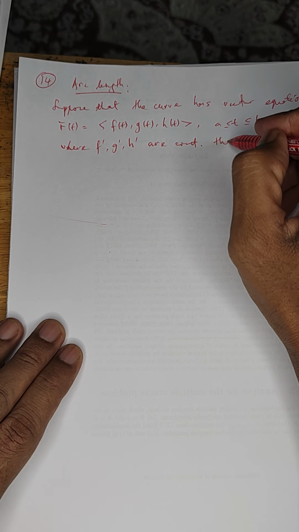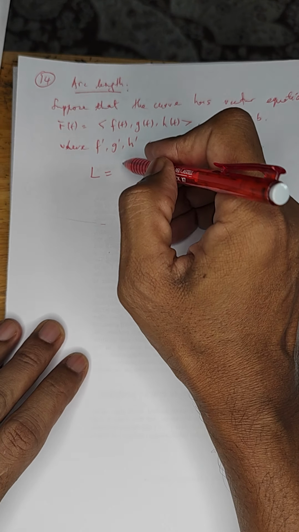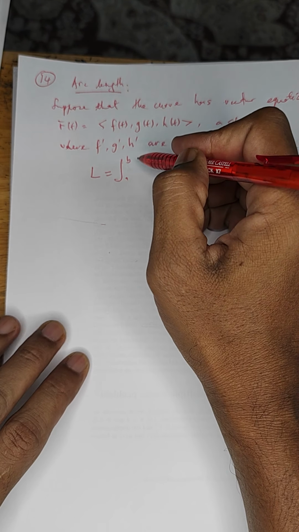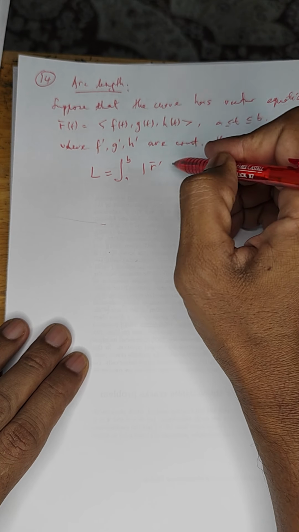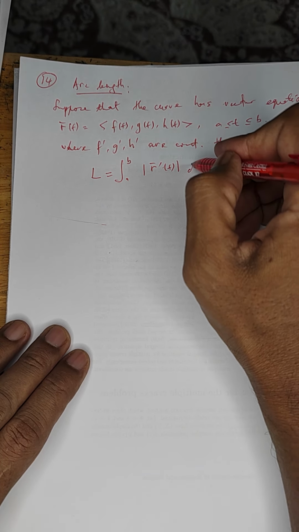Then the arc length is given as the integral from a to b of the magnitude of r prime dt.